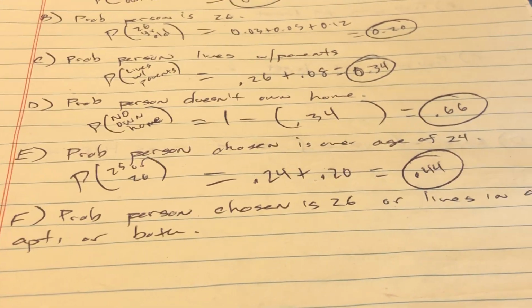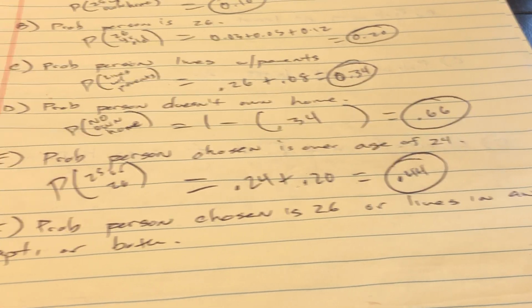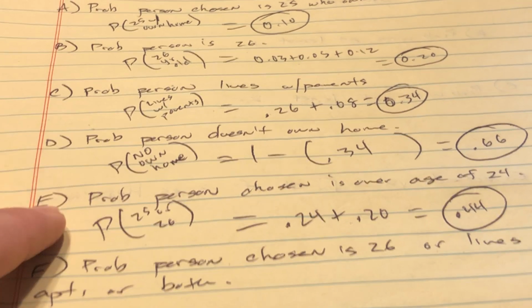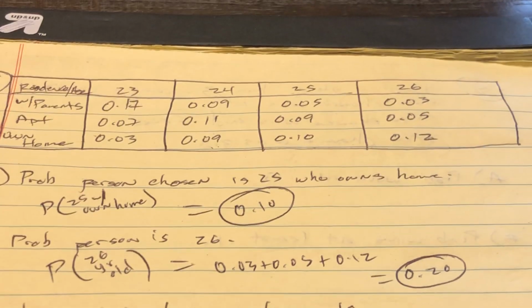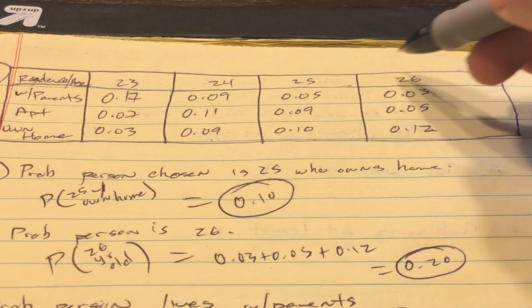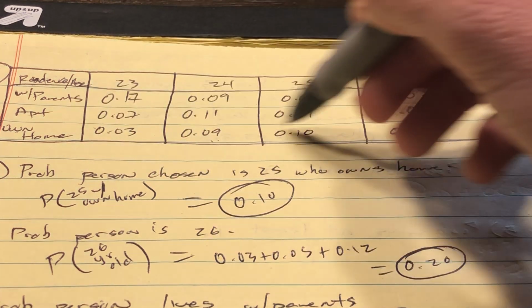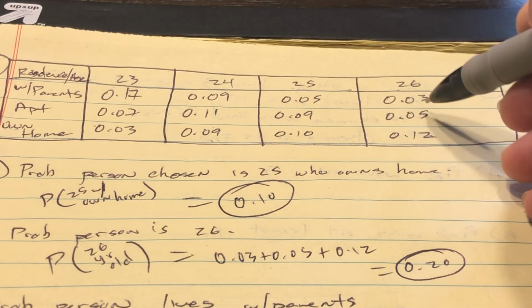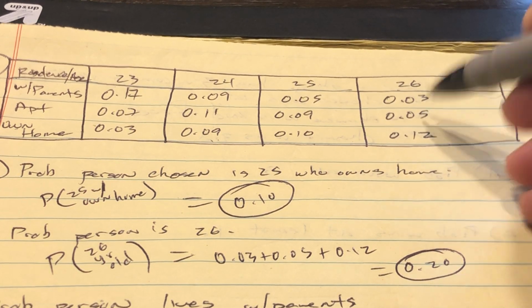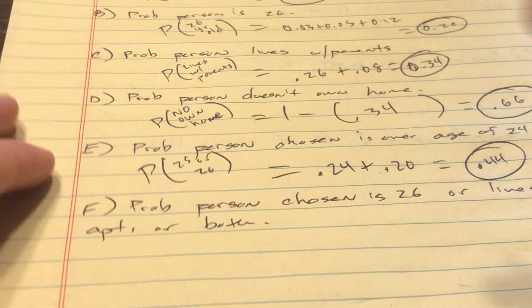All right, probability the person chosen is 26 or they live in an apartment or both. Now, we got to be careful here because I'm going to overcount. That's the probability that they're 26, and this is the probability that they are in their own apartments. But if you follow the overlap, you'll be counting 05 twice. You're going to be doing overcounting. So there's one of two ways you can do this.